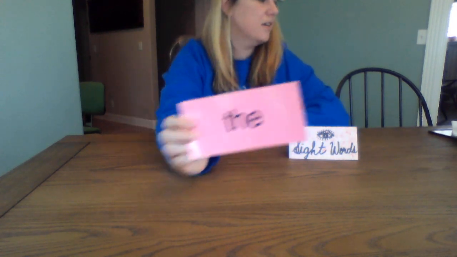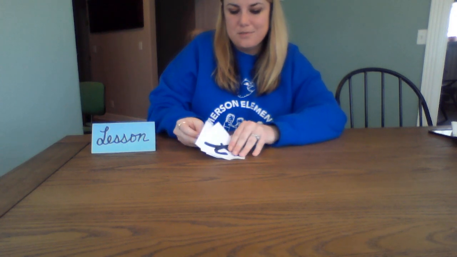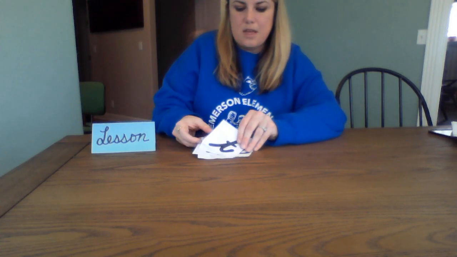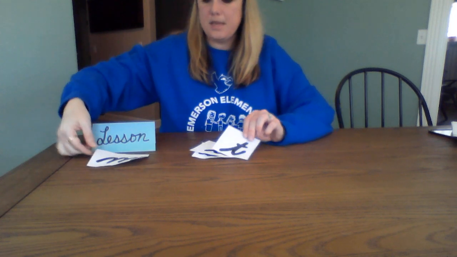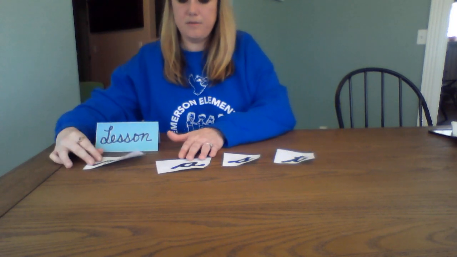Let's put our journal to the side. We're done with our sight word the. Goodbye, the. So now it's time to move on to our lesson. So let's get out our sandpaper letters, our blue letters, and let's put them in order. M, A, S, and T.